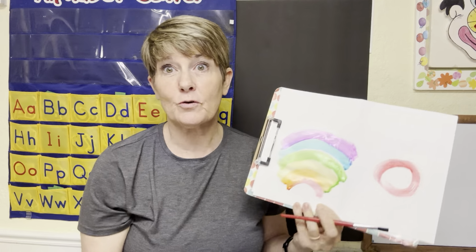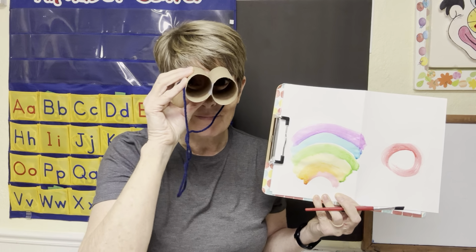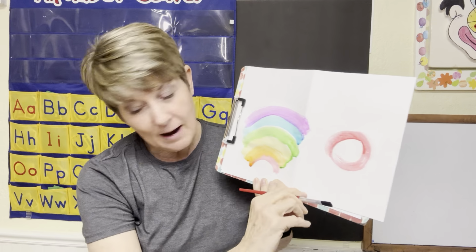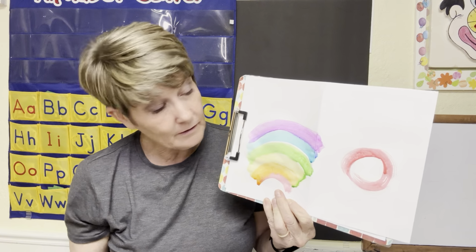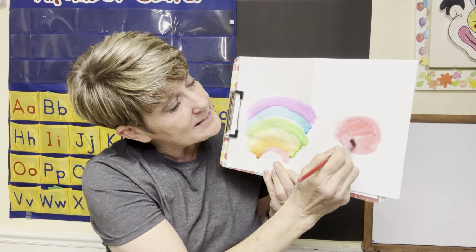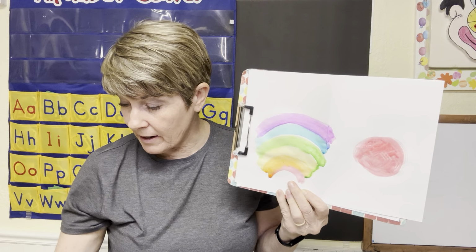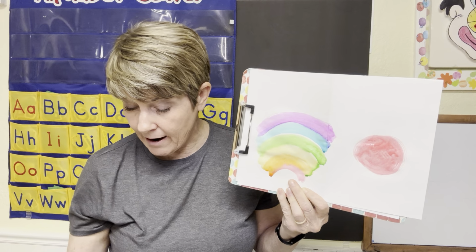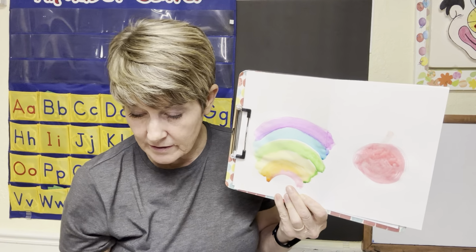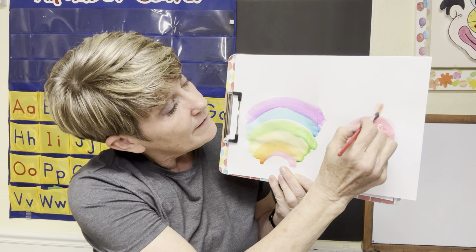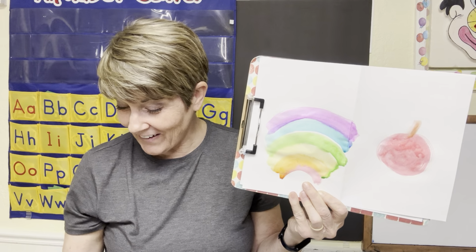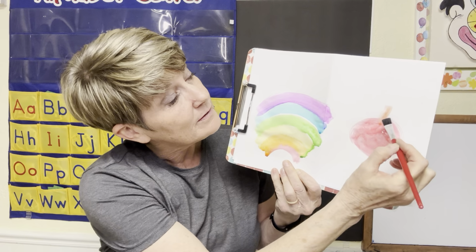Oh, I forgot to look through my... There's my apple. Okay, I'm going to paint it red. Now the apple that I can see has a stem on it. So you know what I'm going to do? I'm going to get brown. I'm going to make a stem on it. Oh, it's kind of hard to see. Let's try a little darker. There. And you know what else it has? Green leaves. You're right. So I'm going to draw some green leaves.